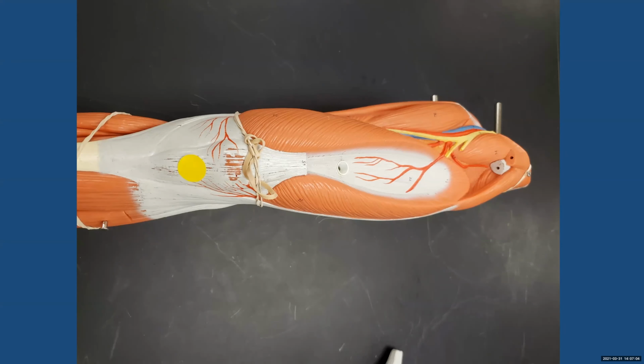Okay, the same thing, same muscle, it's just on a different model, but the same group of muscles. Make sure you identify all of this. Make sure you identify the tensor fasciae latae, again, iliopsoas, vastus intermedius, vastus lateralis, vastus medialis. This is still, all of that is patellar tendon.